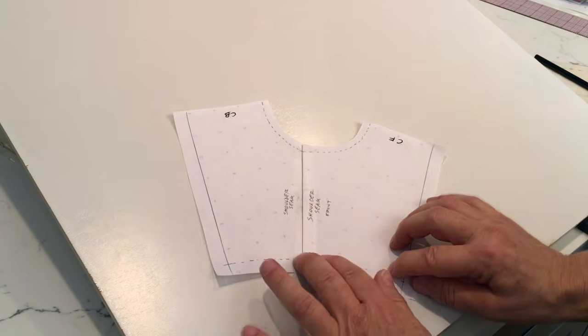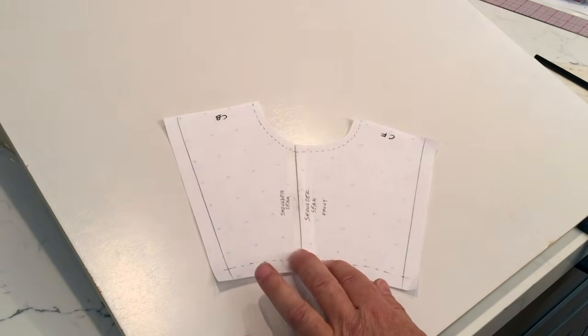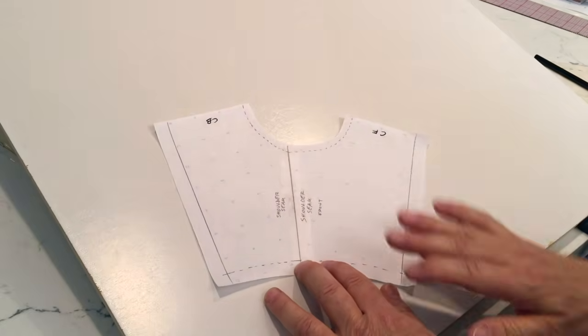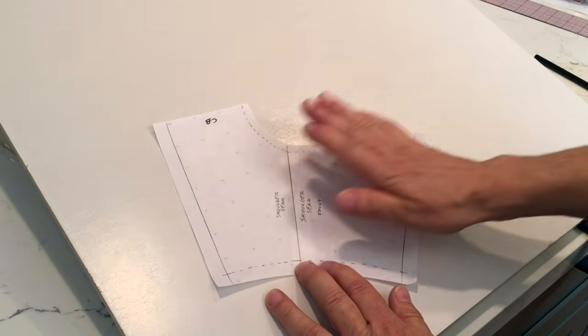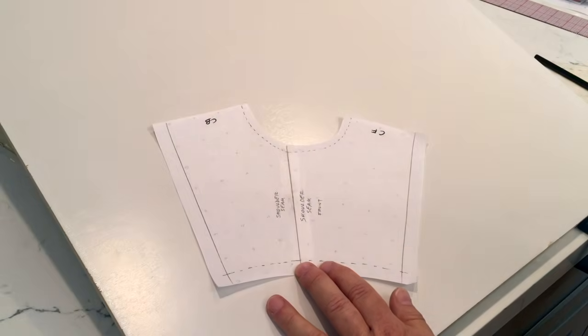Okay, there you go. So we have now eliminated the shoulder seam. In other words, pretend that this seam was never there. This is now one piece, and there you have it.